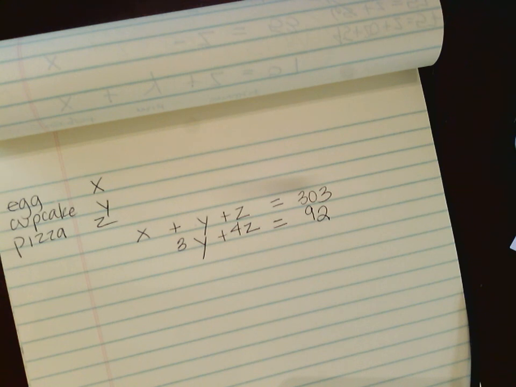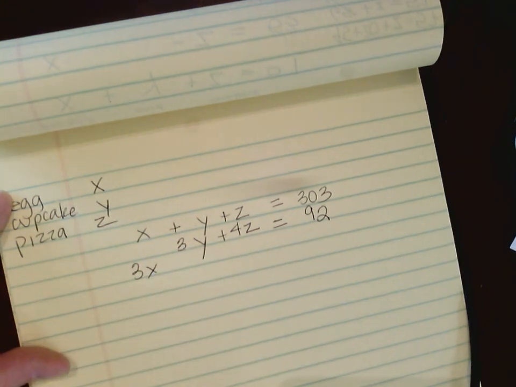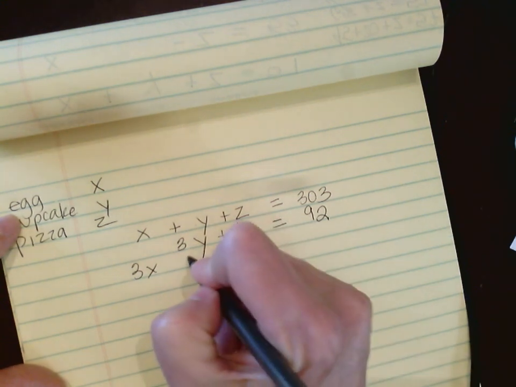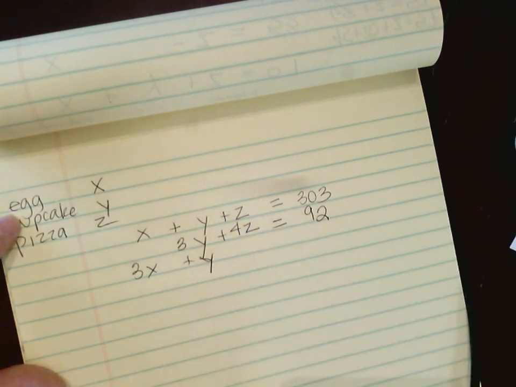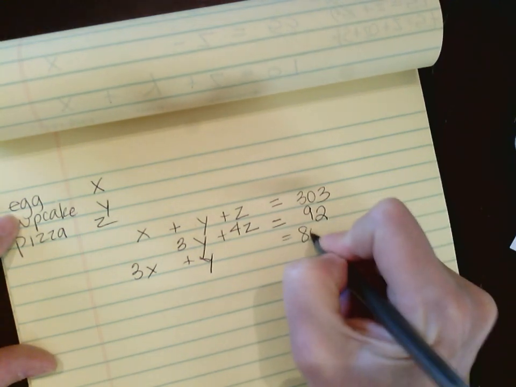Then the last sentence says, by eating 3 eggs, well, eggs are x, so 3x, and 1 cupcake, so 1y, a child consumes 845 milligrams of cholesterol.